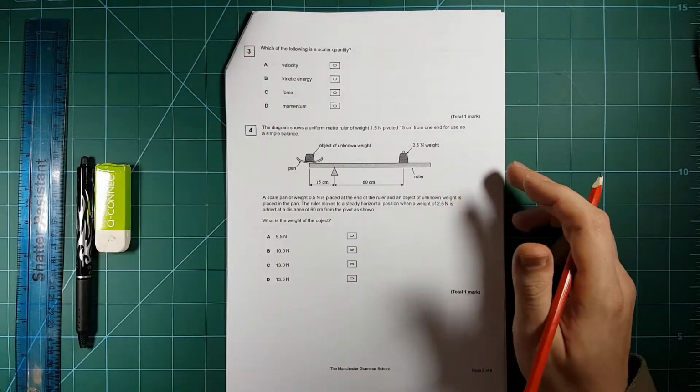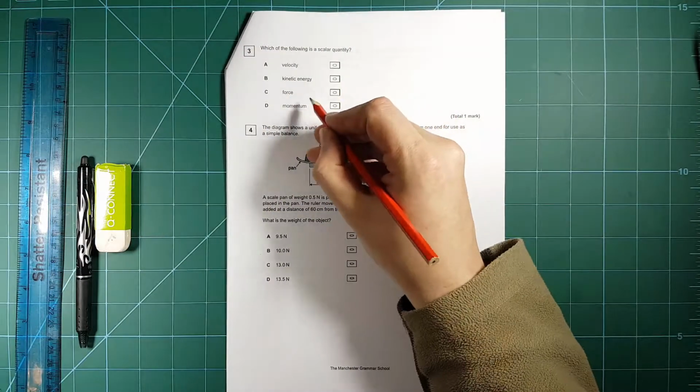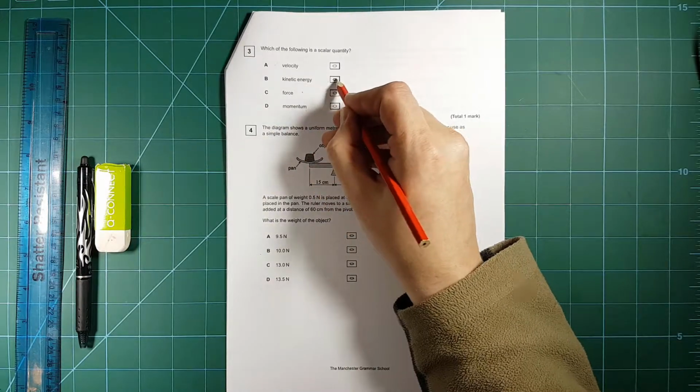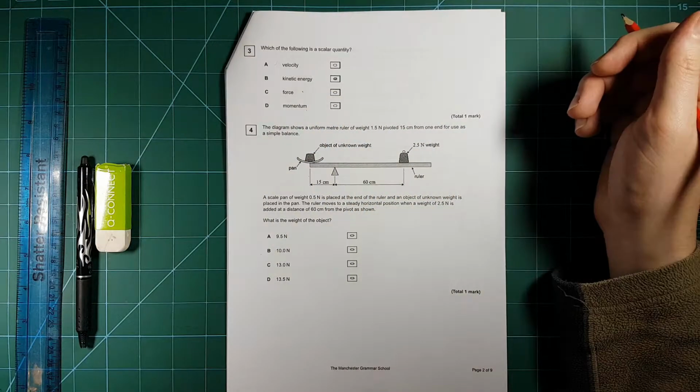Which of the following is a scalar quantity? Again, GCSE level question. All these have direction, so therefore it's that one there.